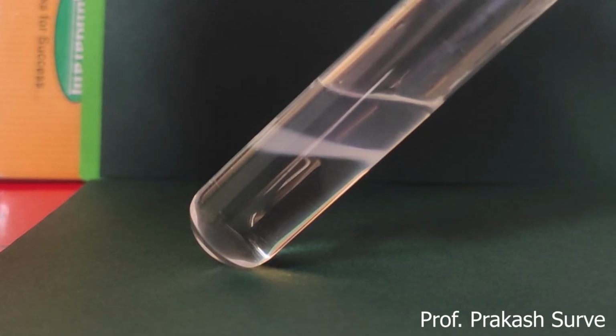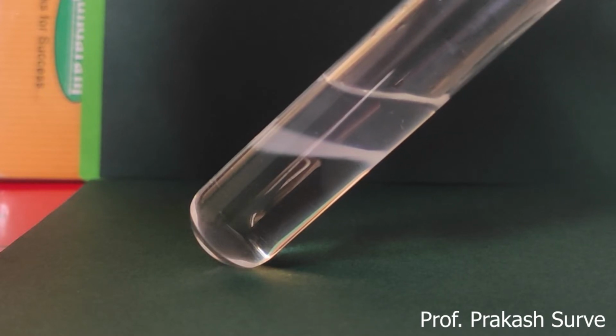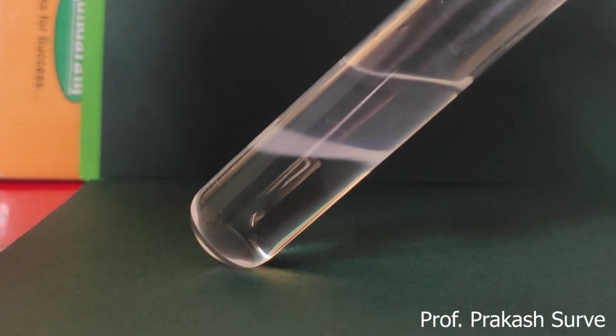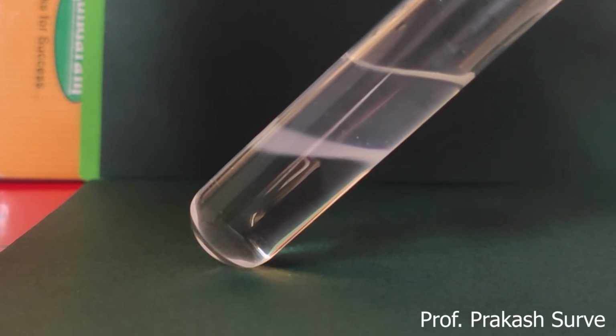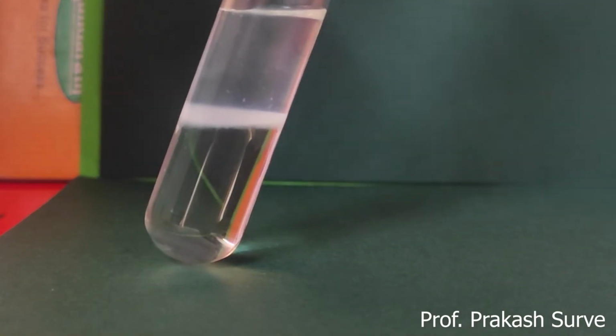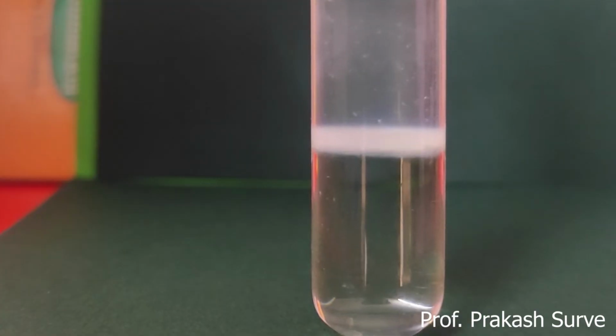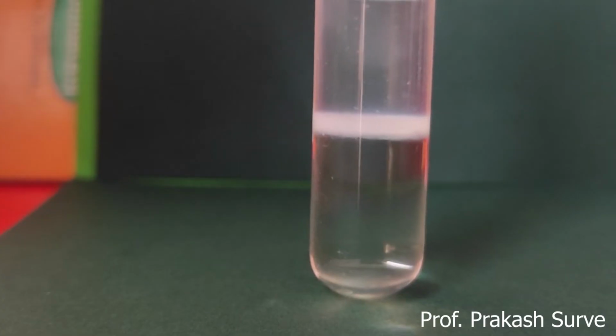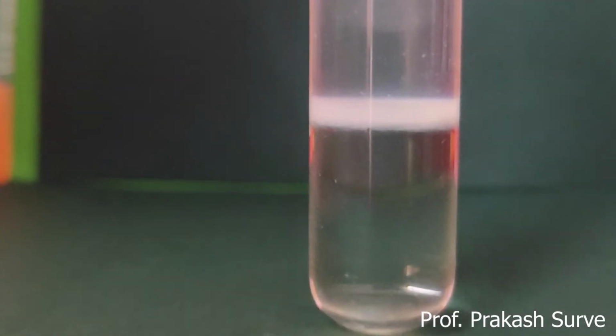Same quantity you have to add in this. Slowly you have to release. What we find here is a white cloudy ring at the junction of the two liquids. This white cloudy ring indicates the presence of albumin in this urine sample.